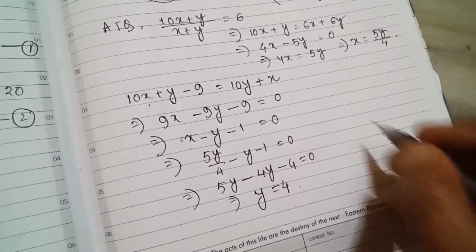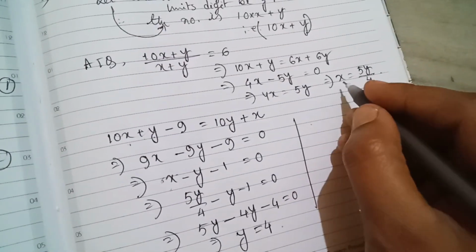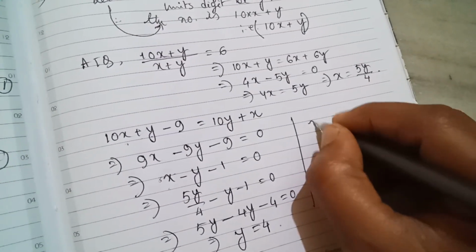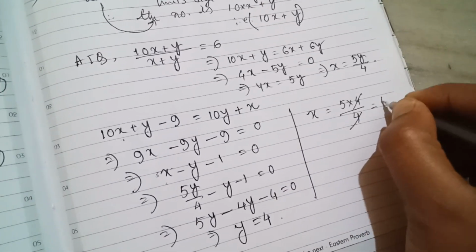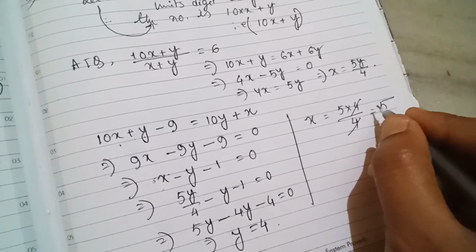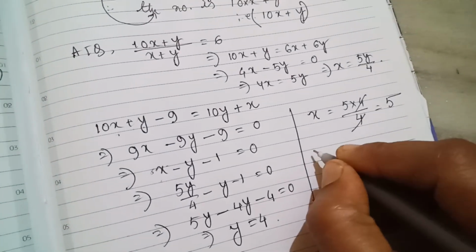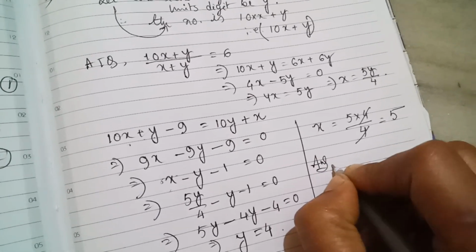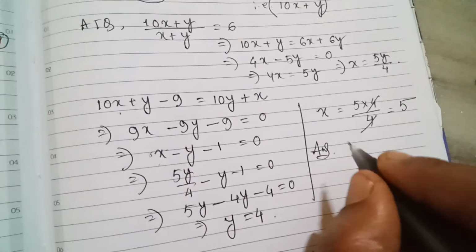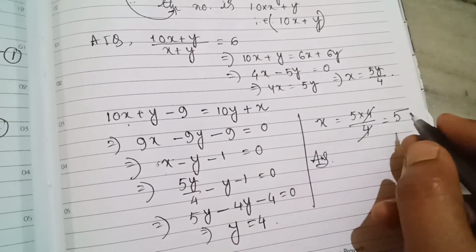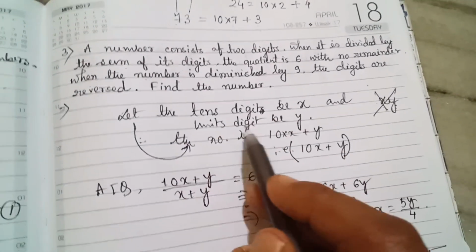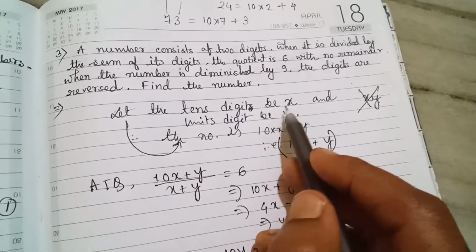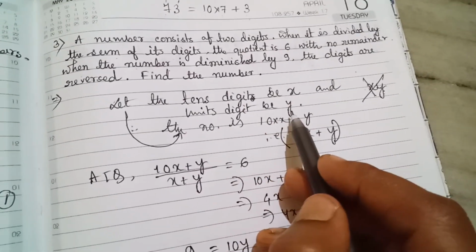So we have got y's value as 4 and we can put it in this particular form of x. So x we will get 5 into 4 divided by 4. So 4 will be cancelled. That means 5 is left. So x is equal to 5. Therefore, coming to the answer line, before we go to the direct answer, we need to find the number. We will not write that x's value is this, y's value is this, or that the tens digit is x and the units digit is y, but that the tens digit is 5 and the units digit is 4.